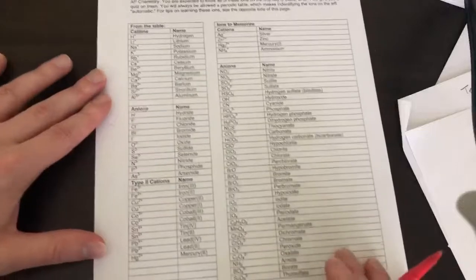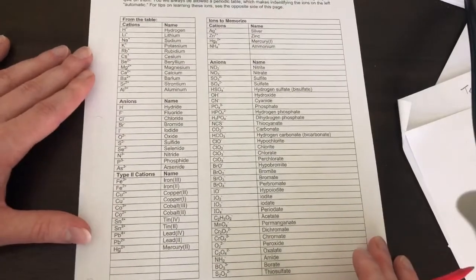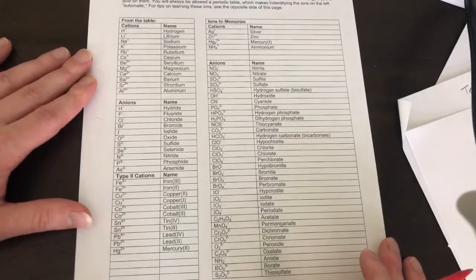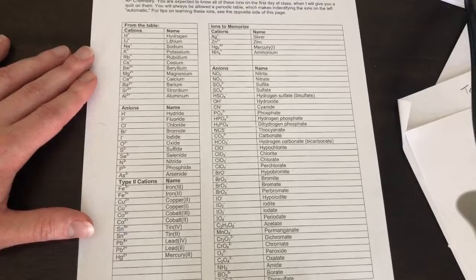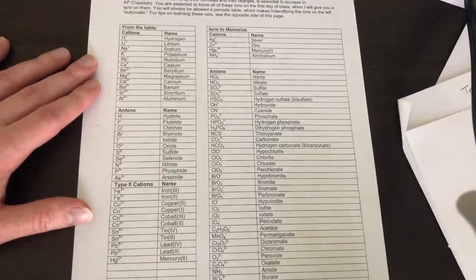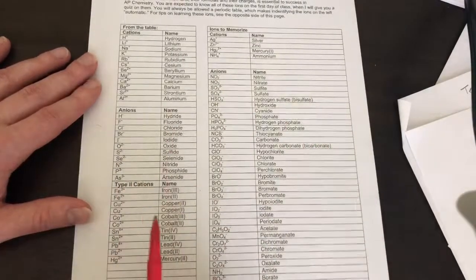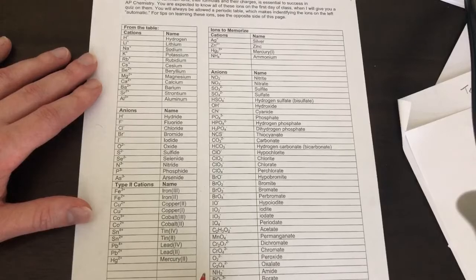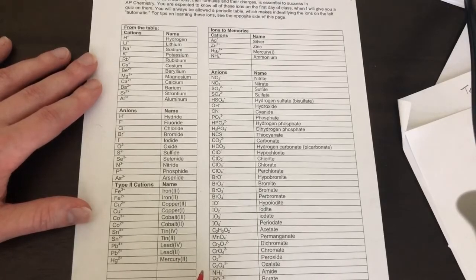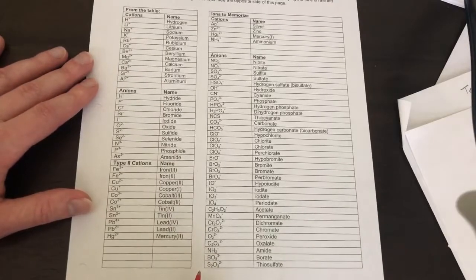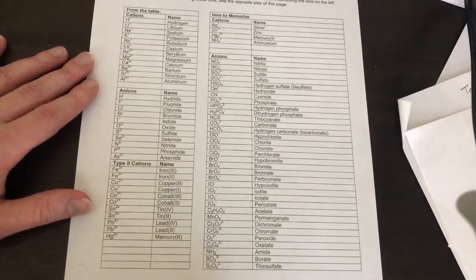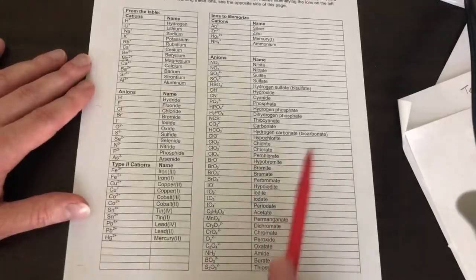I posted an ion chart that looks like this. So we're going to be using this throughout the course of this test material. These are all different ions we're going to be using. You're going to get more familiar with these as you go and start doing a lot more problems. So just don't freak out when you're doing it.